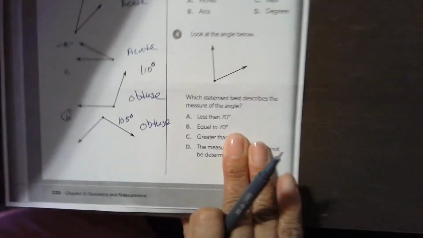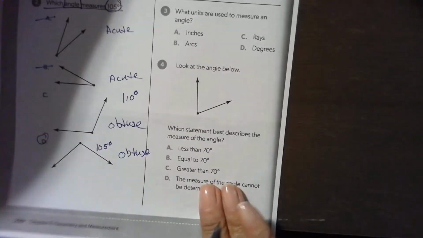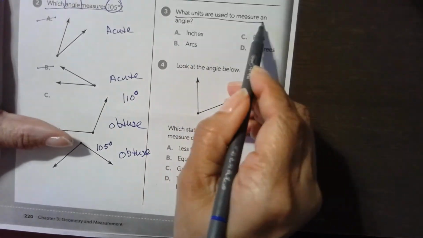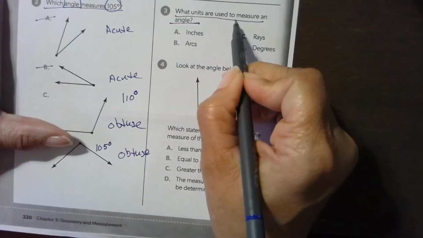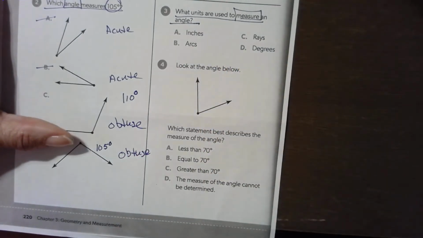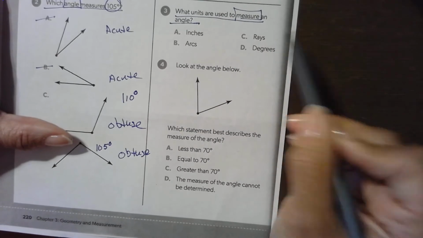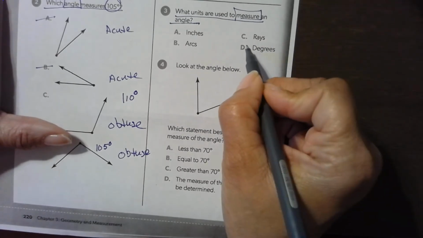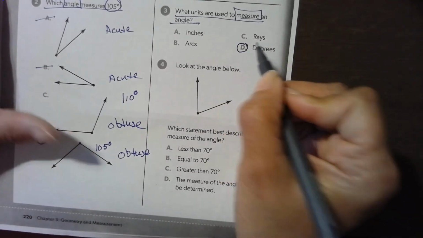Here, look at number 3. It is a vocabulary question. What units are used to measure an angle? Inches, arcs, rays, and it's going to be degrees.